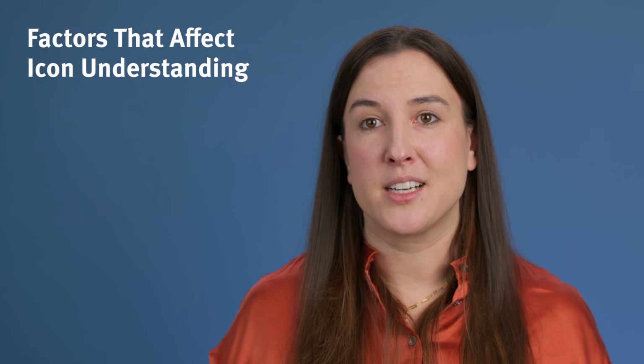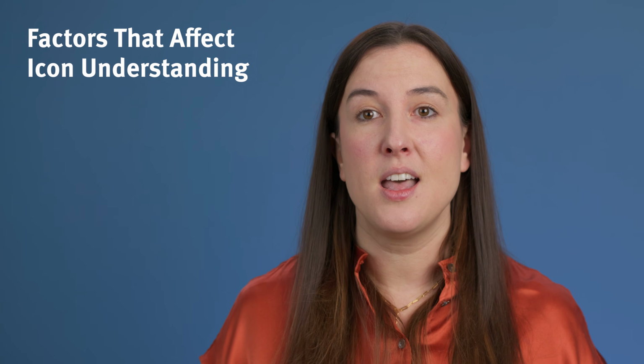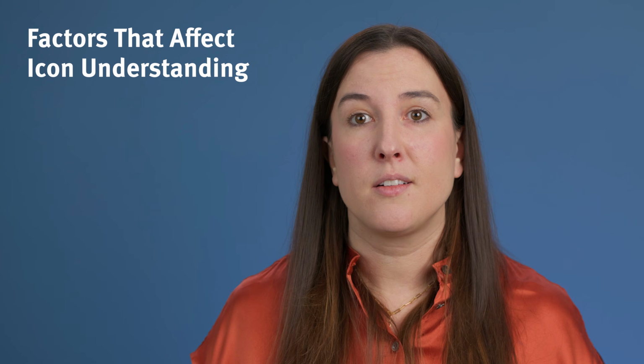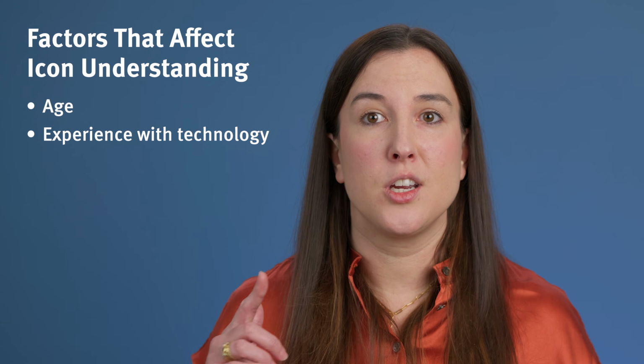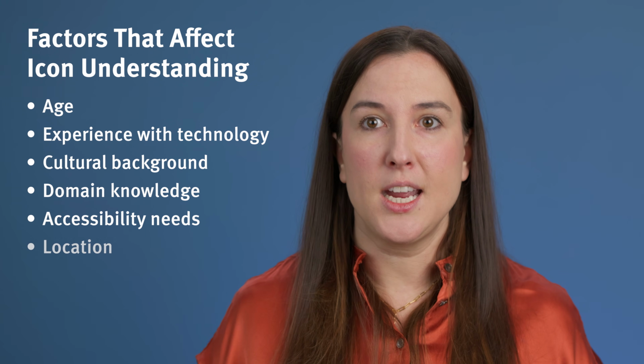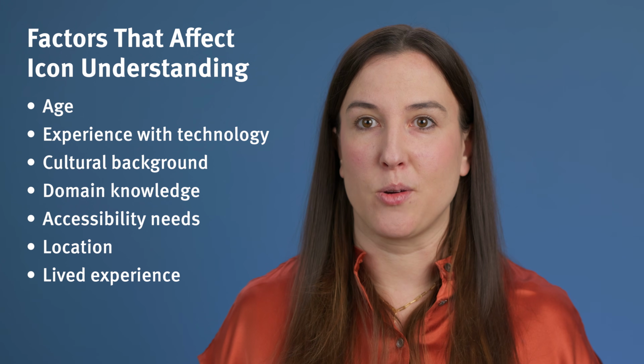So why is there such variation in icon recognition and interpretation? It's because there are a lot of factors that affect both. Users bring along experiences and connotations that shape their understanding of icons based on things like their age, experience with technology, cultural background, domain knowledge, accessibility needs, location, lived experience, and a whole lot more. That's why testing is critical.